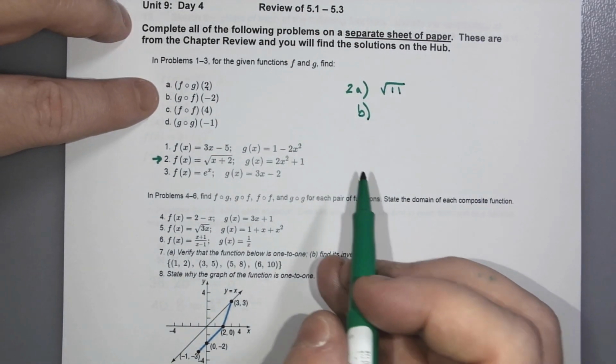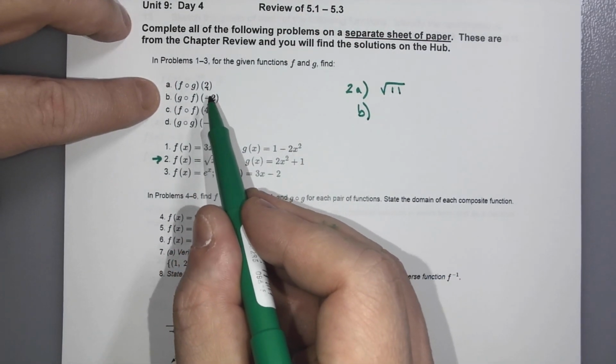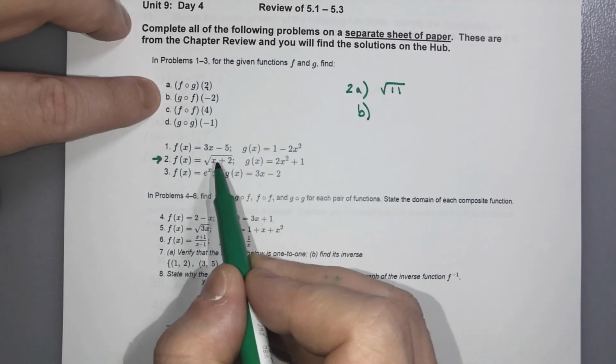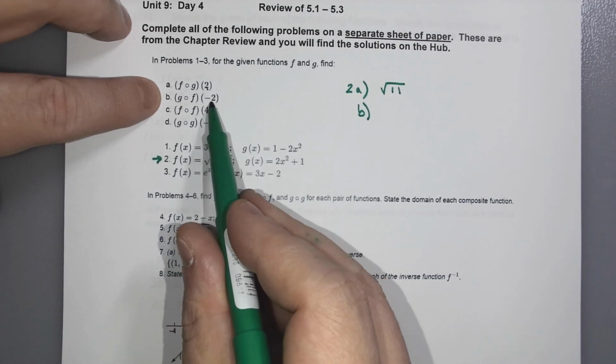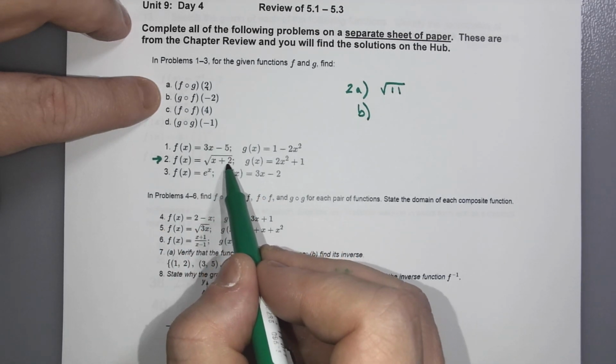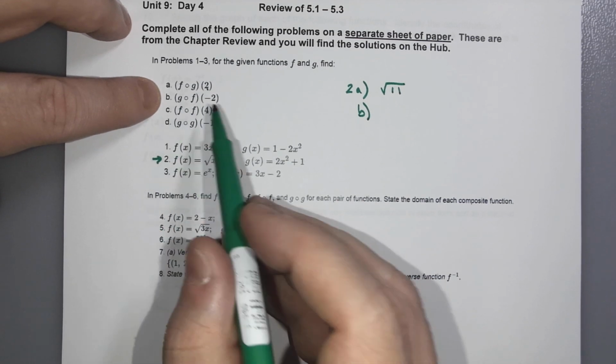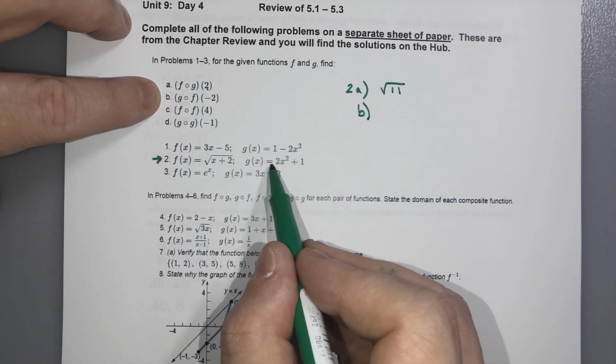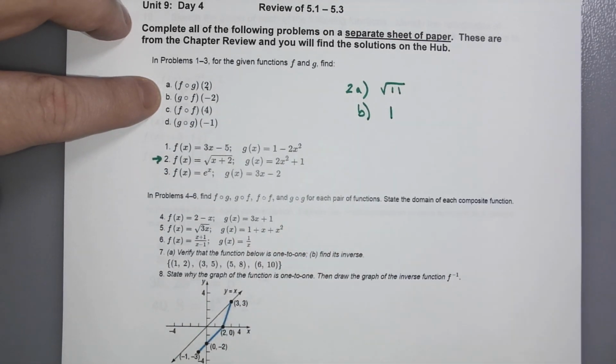B. g of f of negative 2. Negative 2 will go into the f machine. Negative 2 goes into f. Negative 2 plus 2 is 0. Radical of 0 is 0. Stick that result into the g machine. 2 times 0 squared is 0, plus 1 is 1.